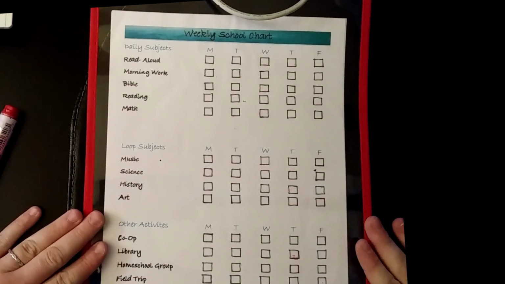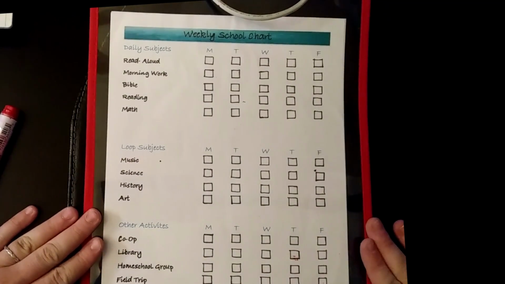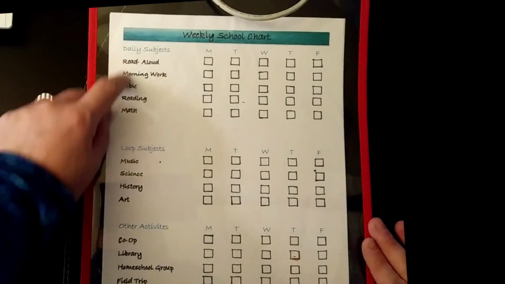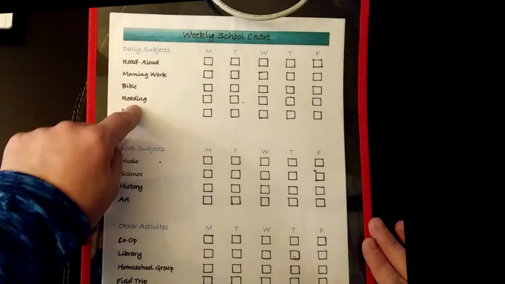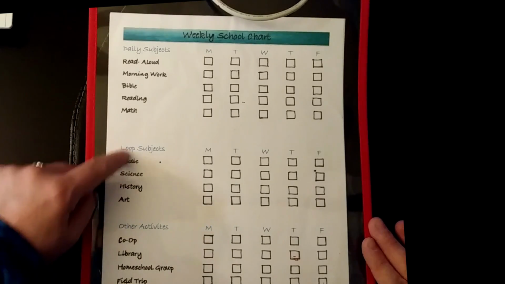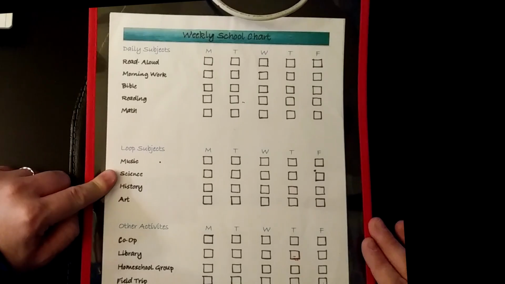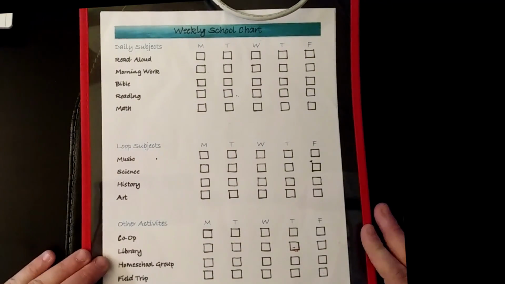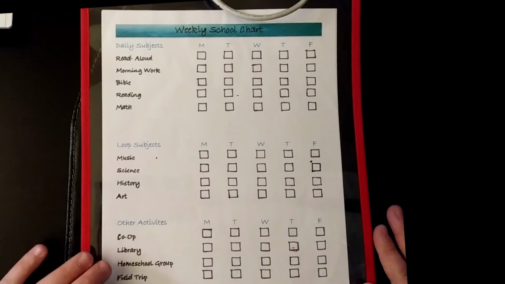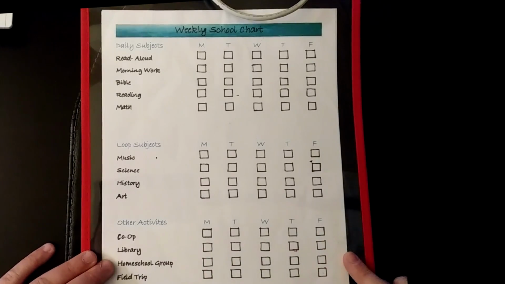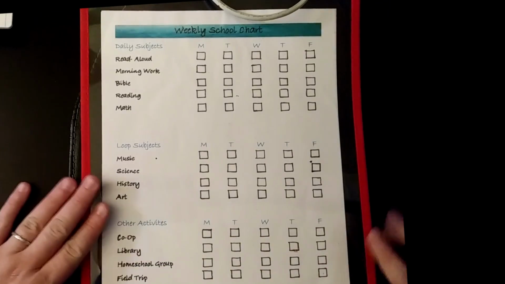What this does is this helps me to plan, and it also helps me to kind of just make sure that we are doing these every day, and then how often I am doing these loop subjects. And I'm going to go into my loop schedule with you in this video as well. And then these are other activities that might take up time that day, and I like to fill these in in advance so that my kids kind of can see what we have coming up.